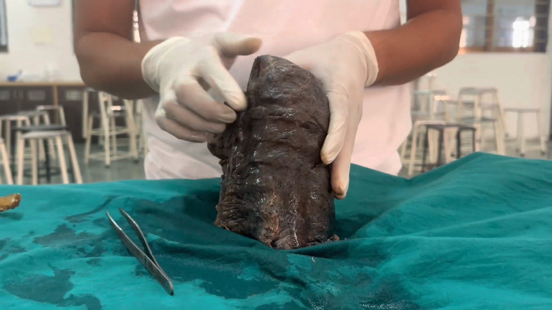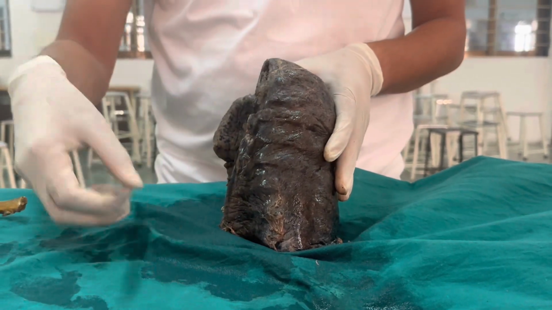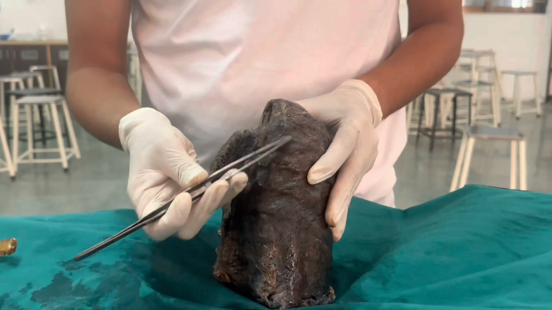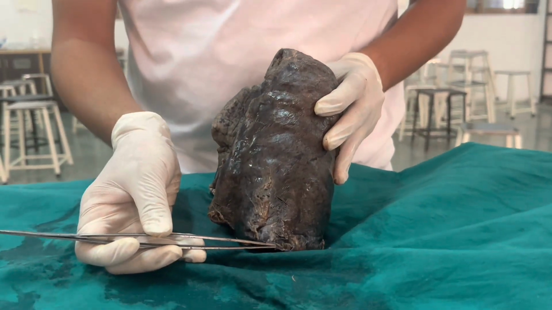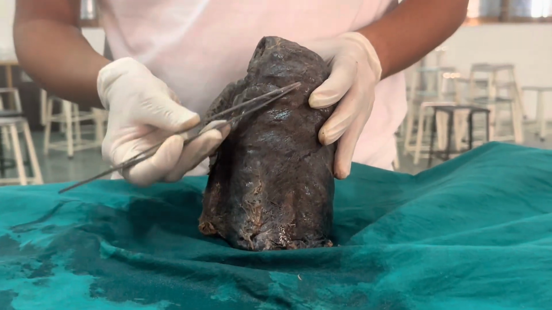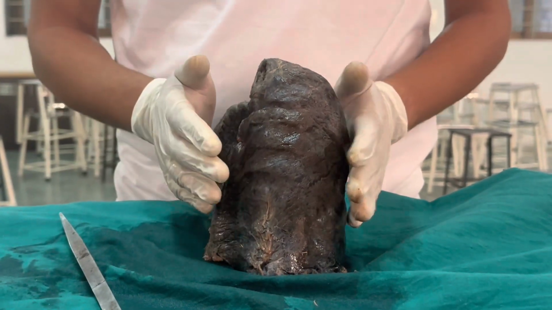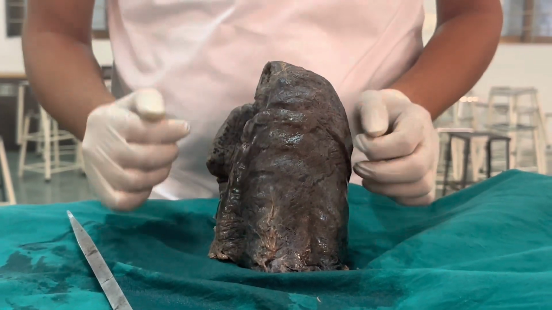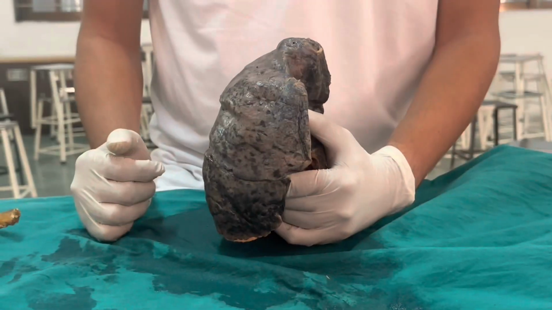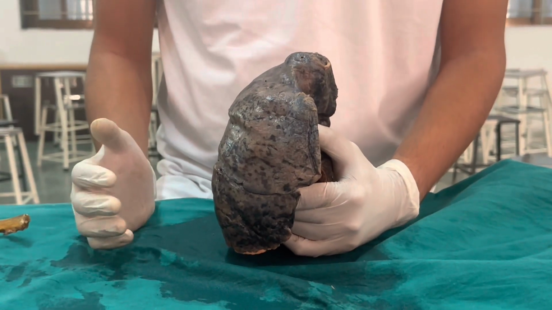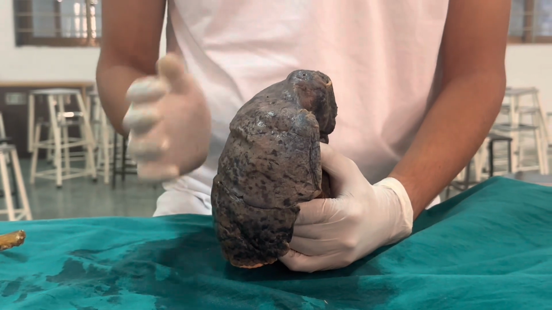That is why the posterior border is ill-defined, and it extends from the apex all the way down to the posterior aspect of the inferior border. So this border is known as the posterior border, which is ill-defined as well as somewhat rounded in shape. So once we understand the borders, now let us discuss the surfaces.